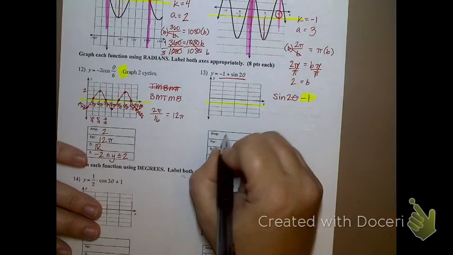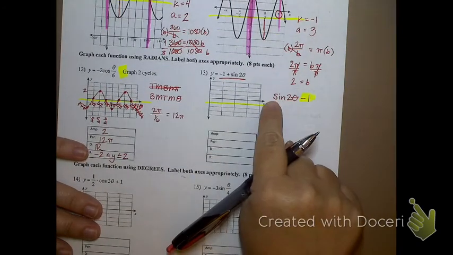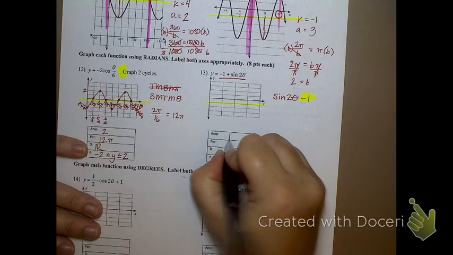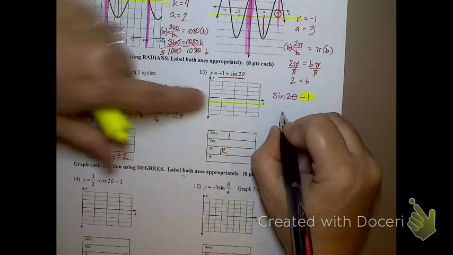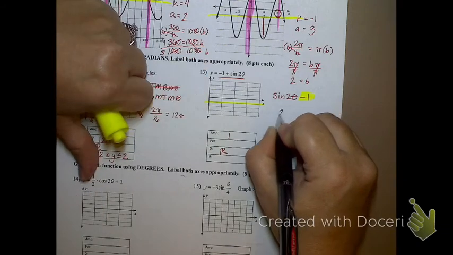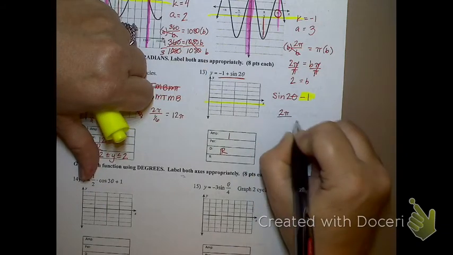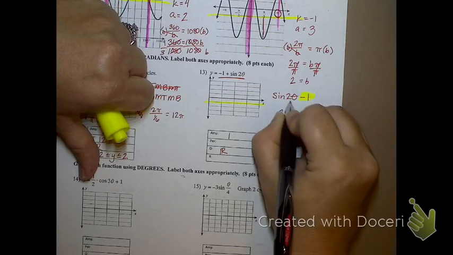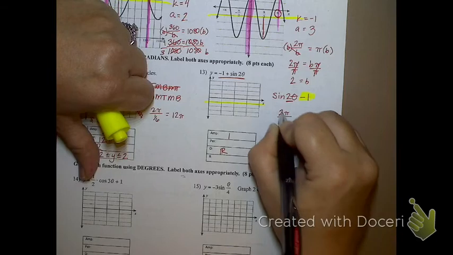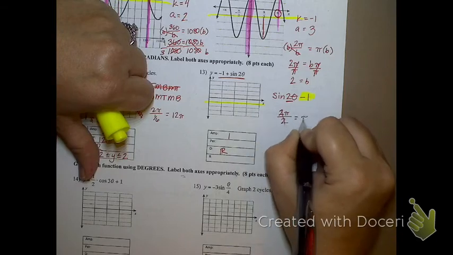All right, what's my amplitude? 1. What's my domain going to be? All real numbers. Let's find that period. We're still in radians, so it's going to be 2 pi divided by b. What's b? 2. So what's the period? Pi.